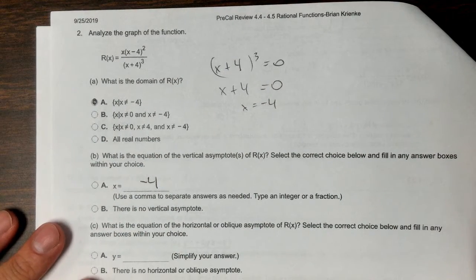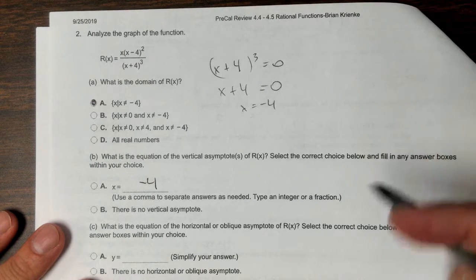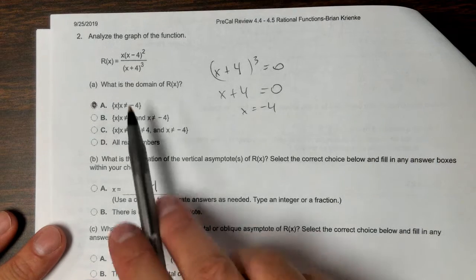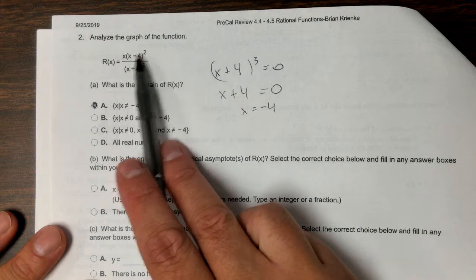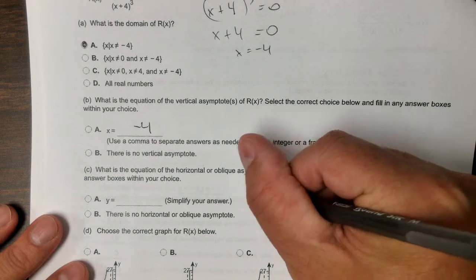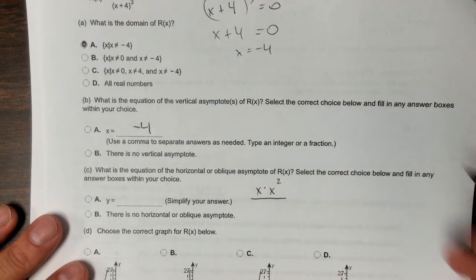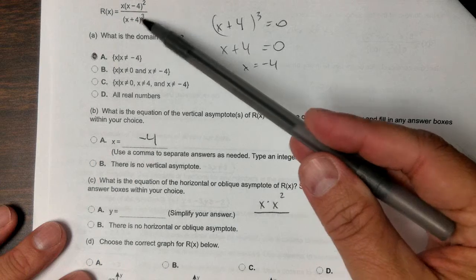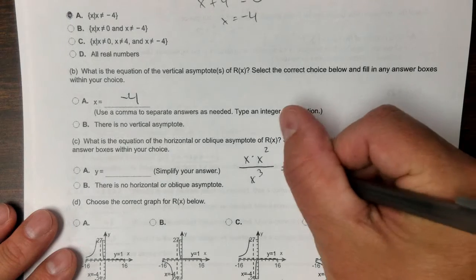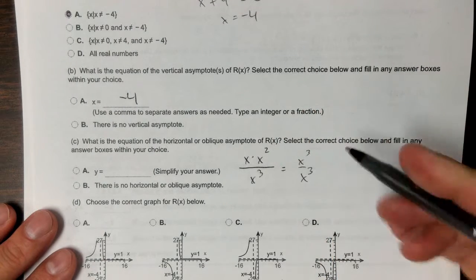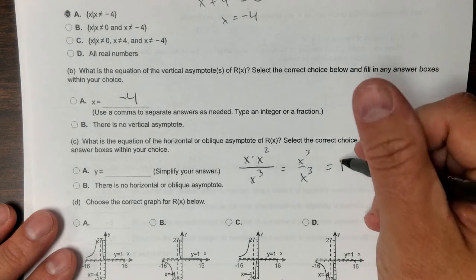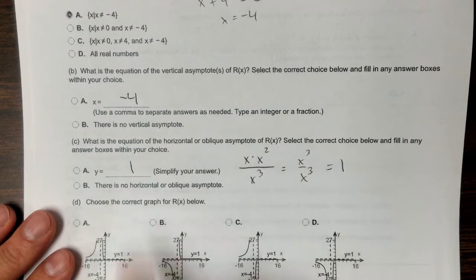Any questions? Okay, then it says the equation of the horizontal or oblique asymptote. So in this case, we use the x times the x squared, so we just ignore the negative 4 part. So for our numerator, we have x times x squared, and for our denominator, we just have x cubed. So in this case, that does simplify to x cubed over x cubed, so we do the ratio of the coefficients, and so that's equal to 1. So we have y equal 1 as our horizontal asymptote.